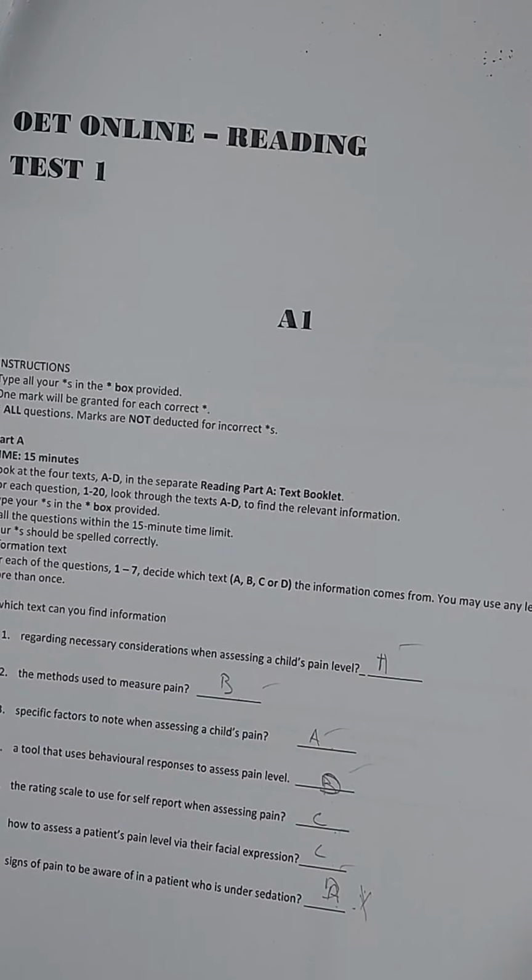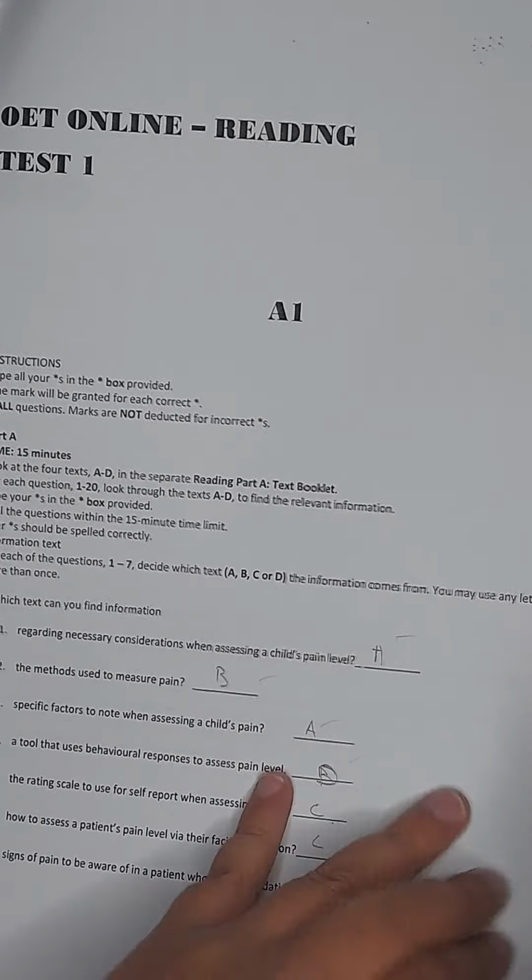So in this video, I'm just going to go through it. In the next video, I will fill in the whole test, so you can learn from it. And this paper I stapled wrongly. It is with this page.